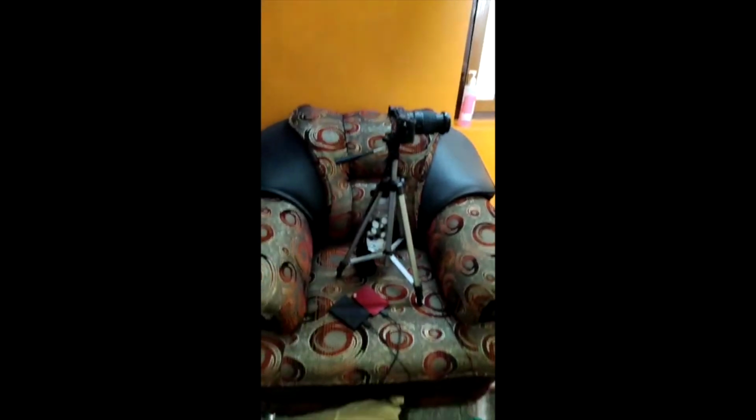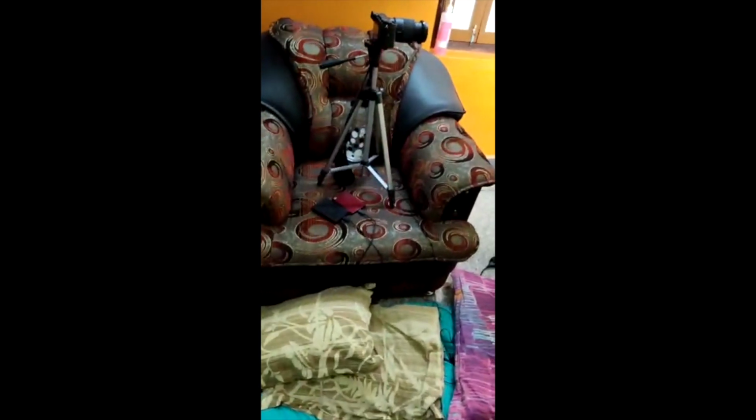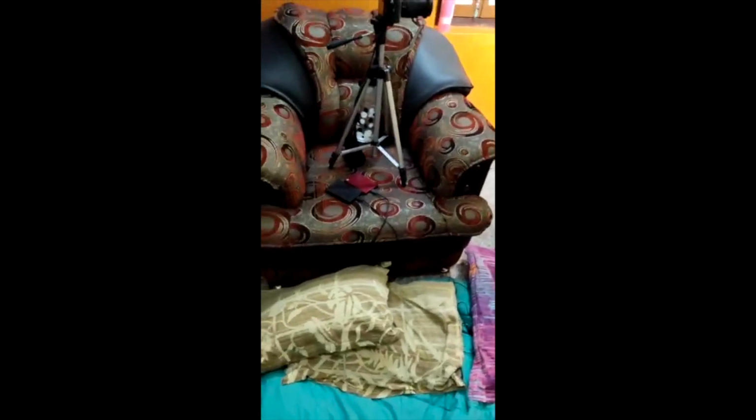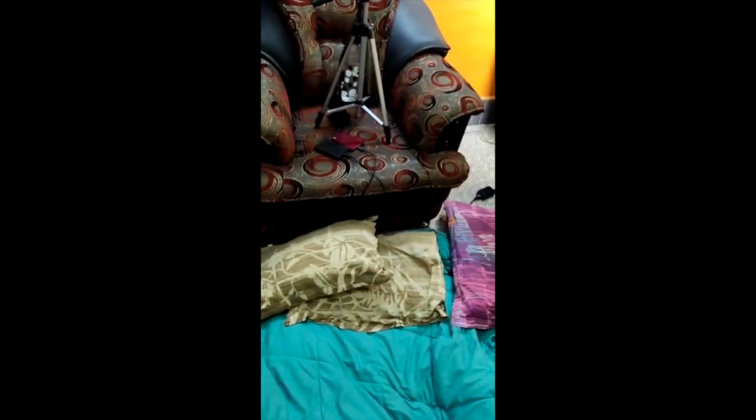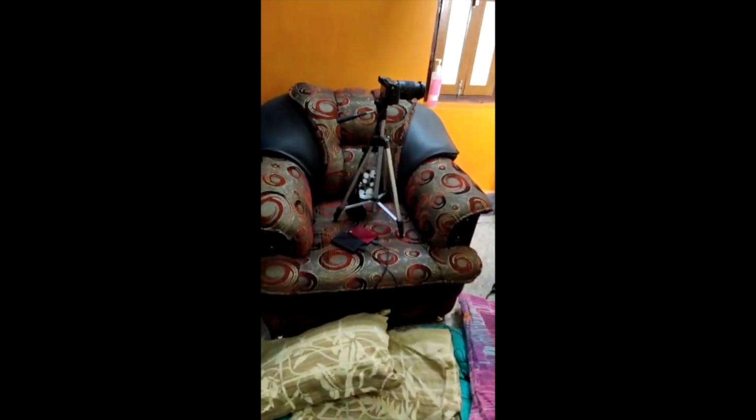See my Jet Plus security here. If my camera is going to fall down, it is going to fall on this pillow or on this comforter. And this is lockdown, man. I cannot go outside and cannot buy a tripod, okay? So please do adjust with me for now, okay?